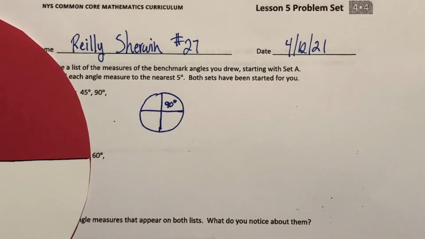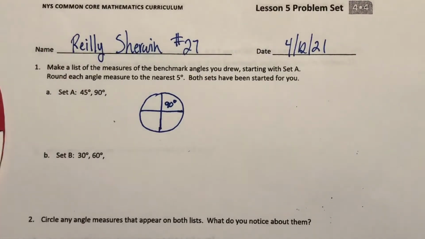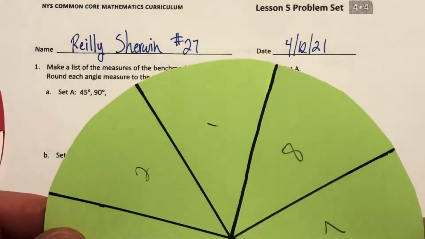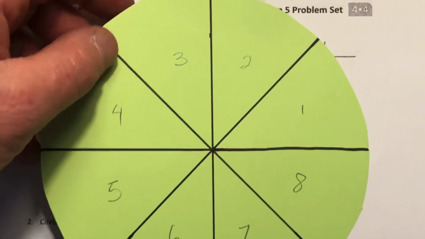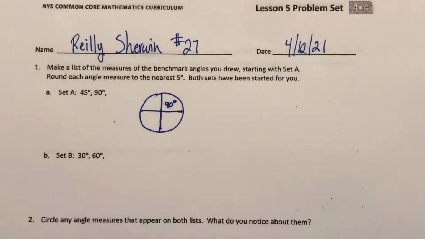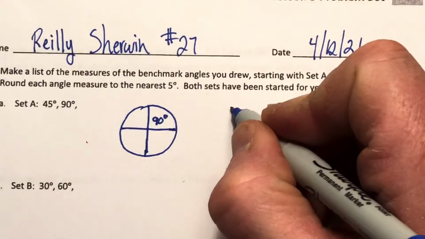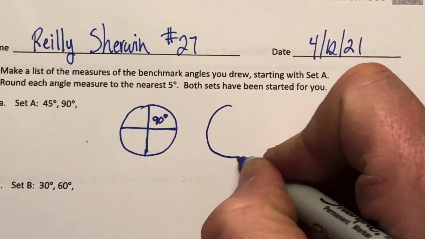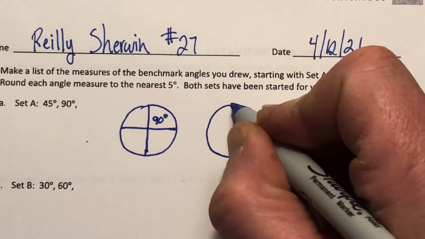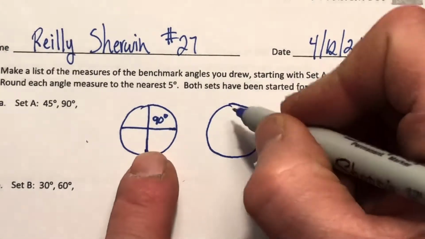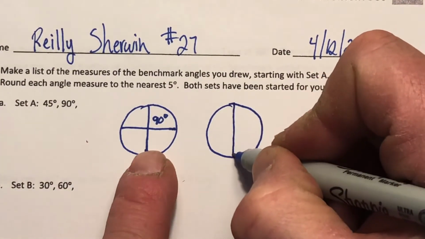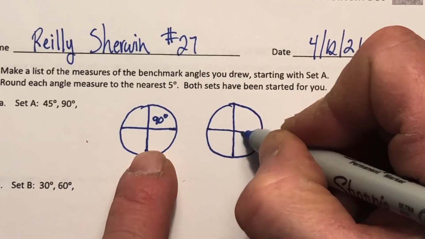Good. All right, another benchmark angle, let's do this. Let's draw another circle that's cut up just like this into eighths. Let me show you how to do that. Very carefully, you're going to draw a circle just like this, all right? Then you're gonna cut it into fourths again, so one down the middle this way, make a big plus sign, one across here, just like that.